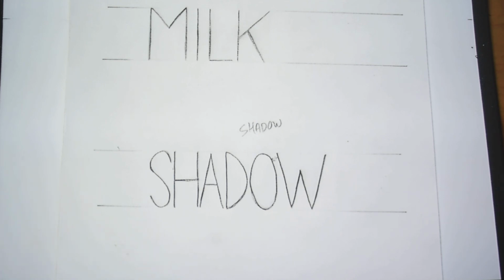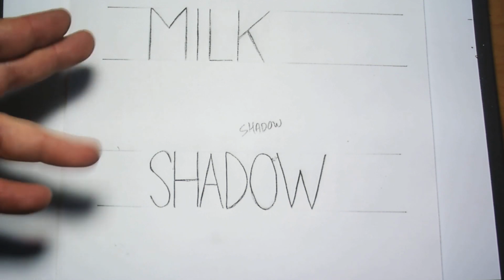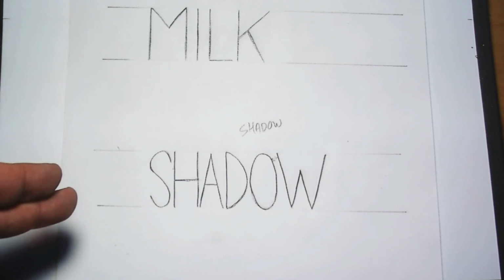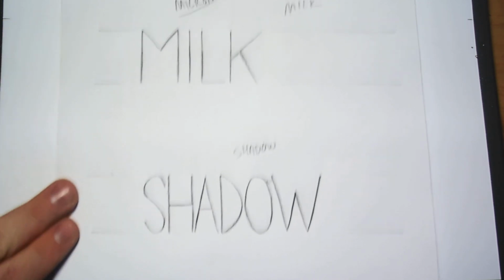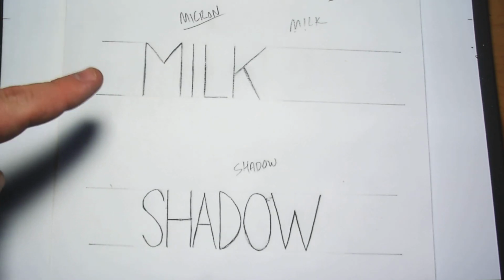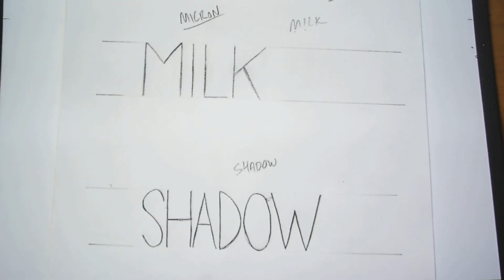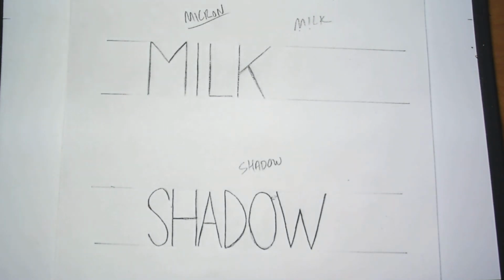If you can't come up with words on your own, just randomly generate them. In fact, that way you won't find yourself doing easy words, right? Milk is an easy word. Shadow's not as easy of a word, right? But milk is a super, super easy word compared to shadow, right? Because there's curves and stuff here. So I would recommend doing that, and take your time and enjoy it.